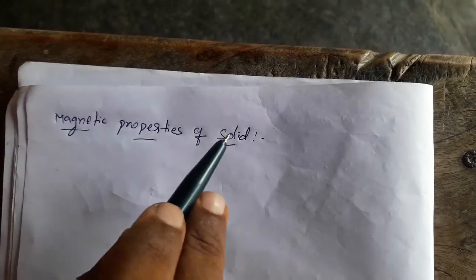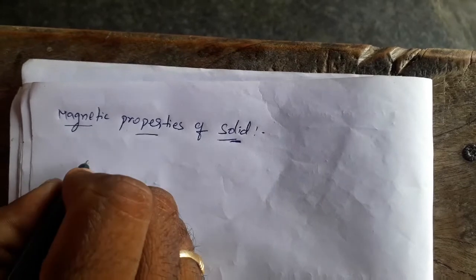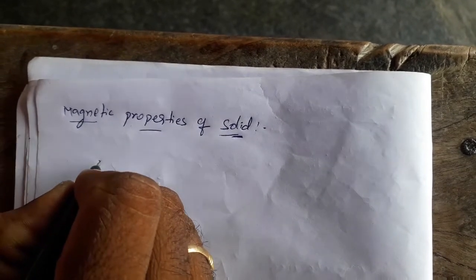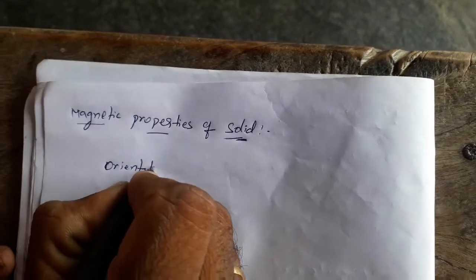Hello students. Today we learn the magnetic properties of solids. Solids have electrons. That electron orientation is discussed today.